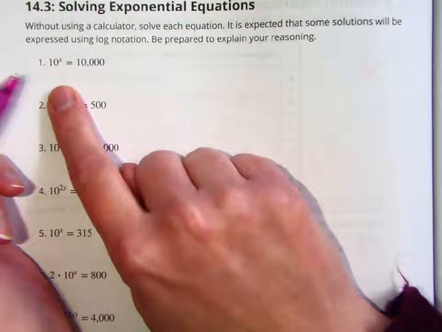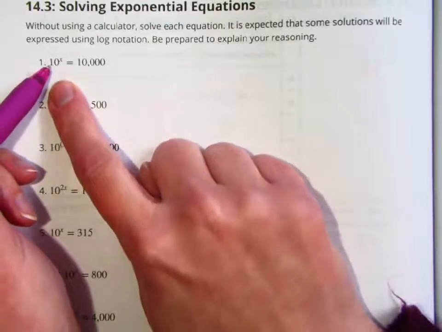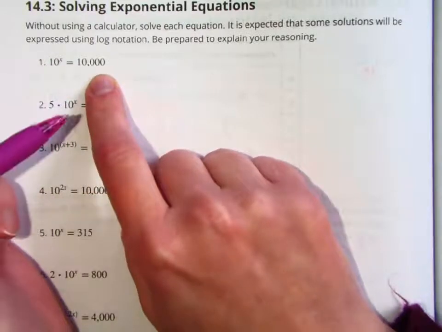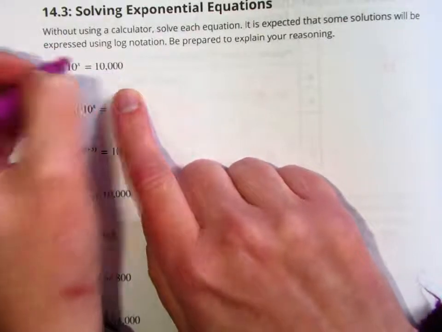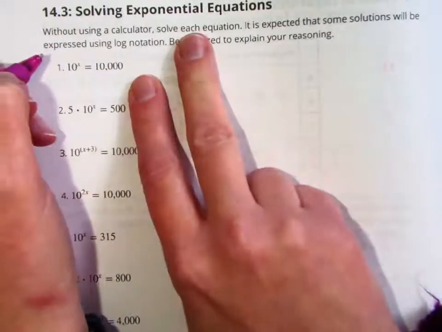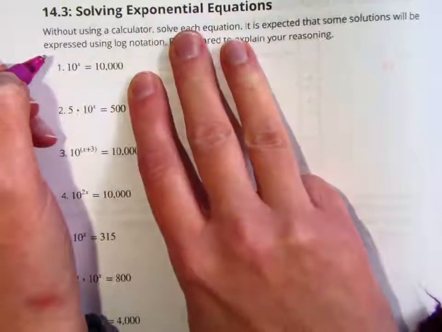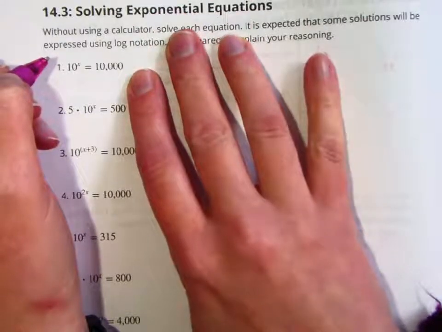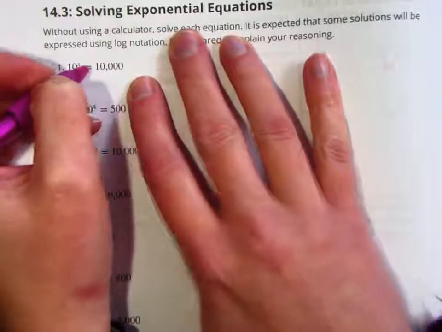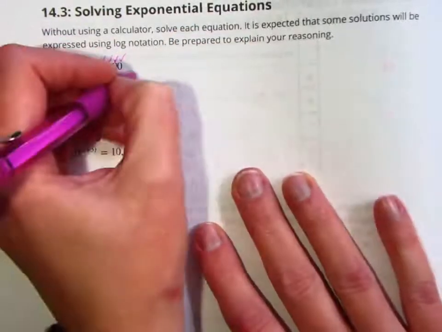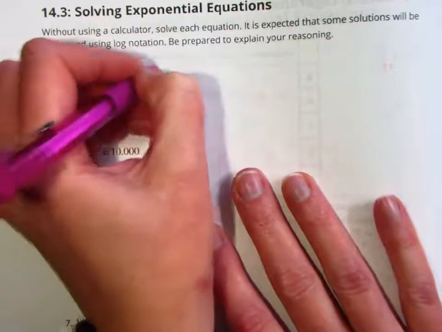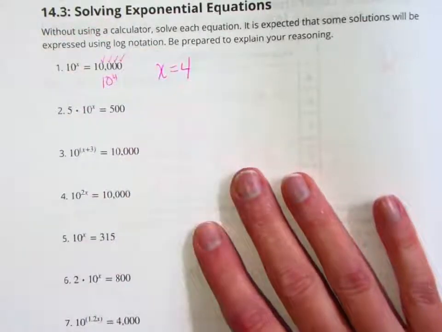All right? So we need to figure out that 10 to some exponent equals 10,000. I feel like we've done this problem a couple times. But let's see, 10 times 10 is 100, times a third 10 is 1,000, times a fourth 10 is 10,000. Or by now I'm hoping you just count the zeros. It would be 10 to the fourth, and so x has to equal 4.